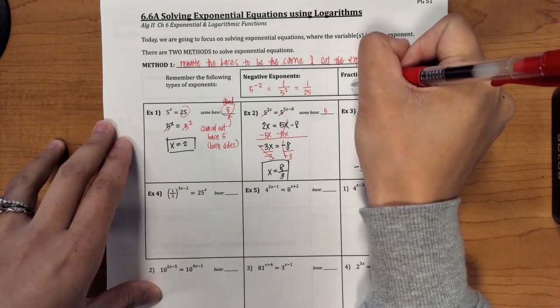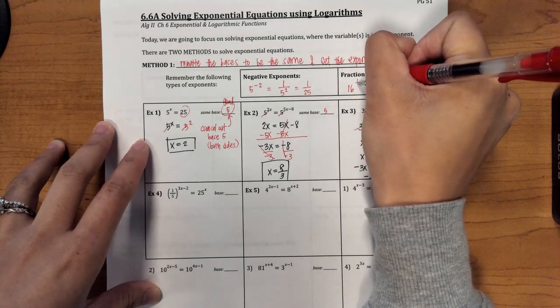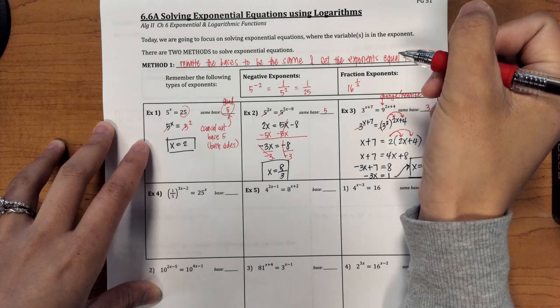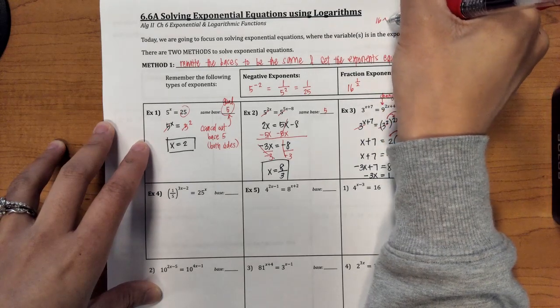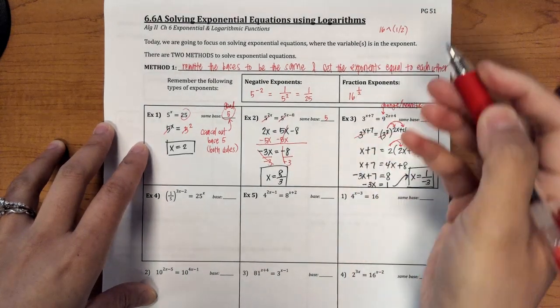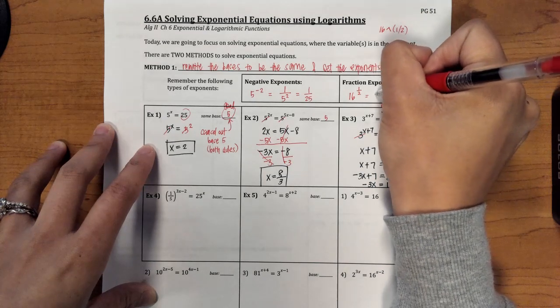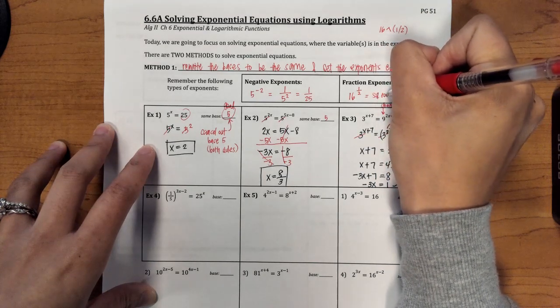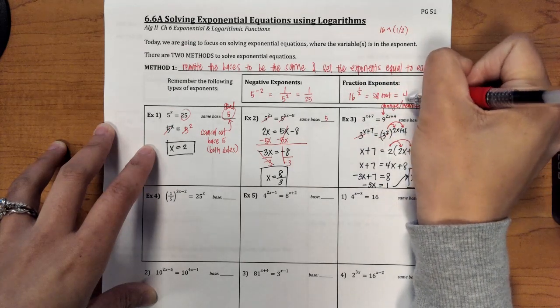Fraction exponents. Let's say we have 16 to the 1/2 power. On your calculator, that's going to look like 16 to the power of 1/2. Okay, so just a reminder that the 1/2 needs to be an exponent. That's going to be a square root. So the square root of 16 is 4.